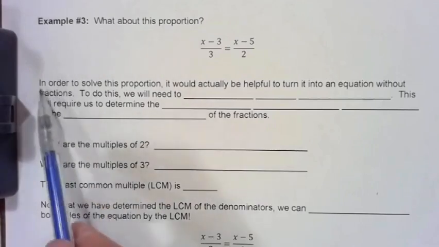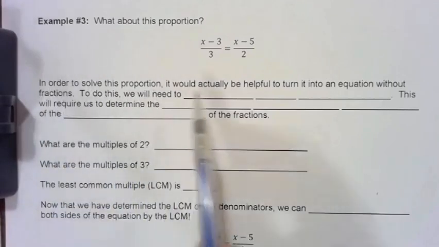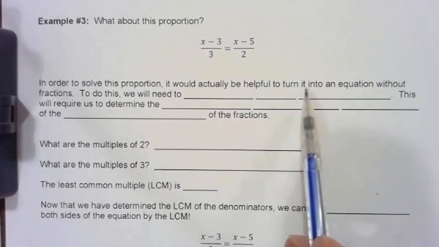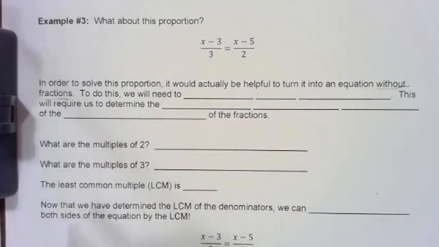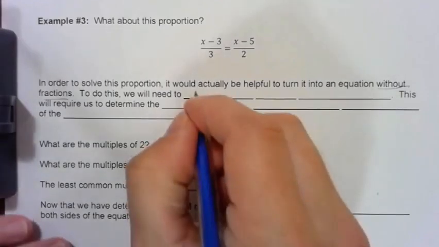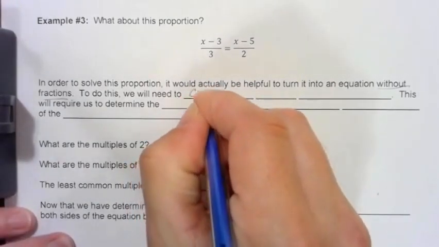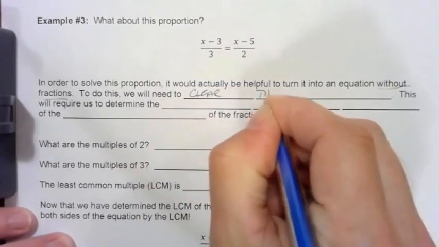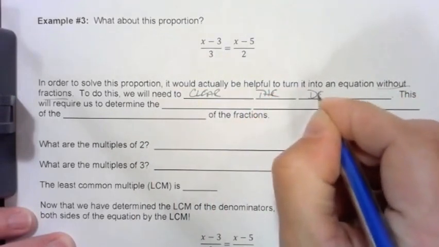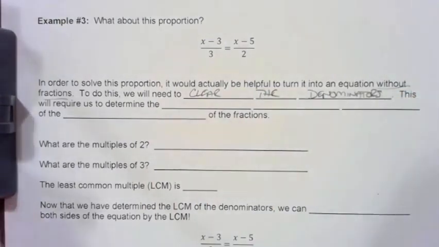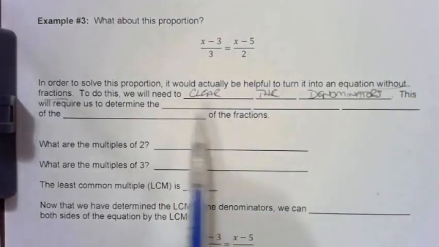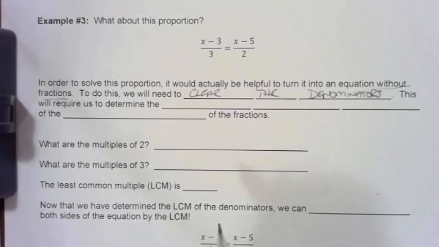Well, in order to solve this proportion, it would actually be helpful to turn it into an equation without fractions. This would be a much easier problem if we didn't have the fractions here. In order to do this, we will need to clear the denominators. If I'm going to change this into an equation without fractions, then I need to clear the denominators, or get rid of the denominators.